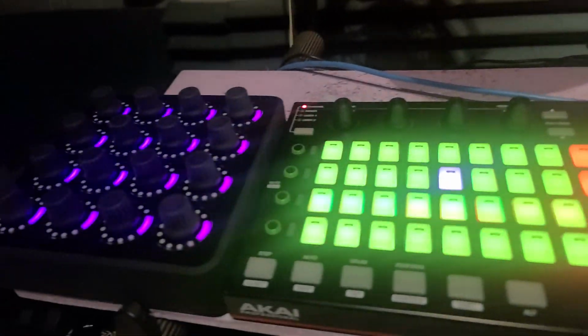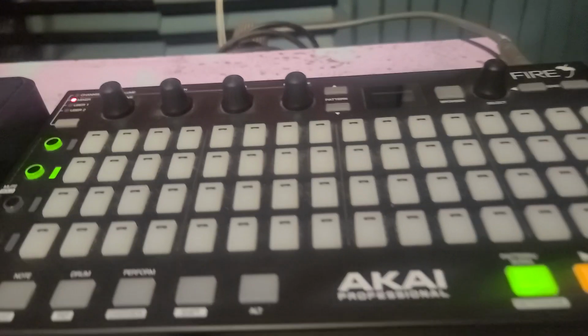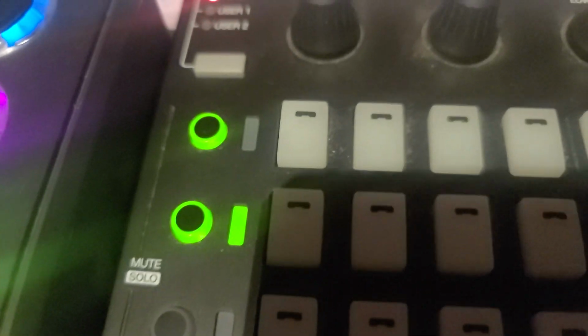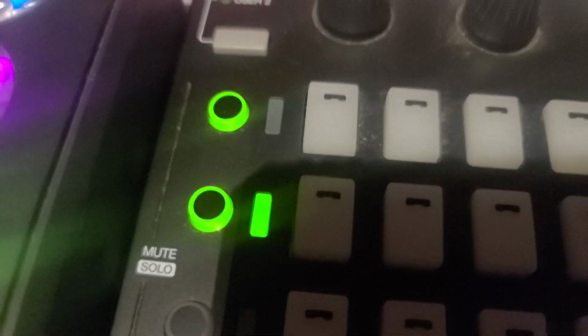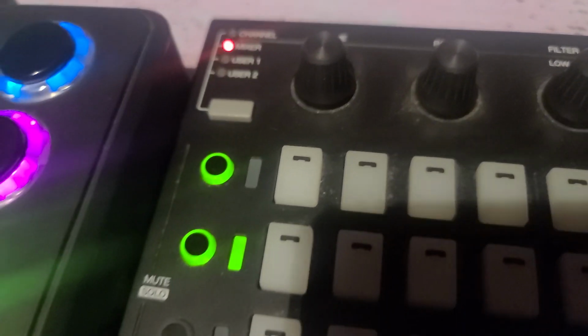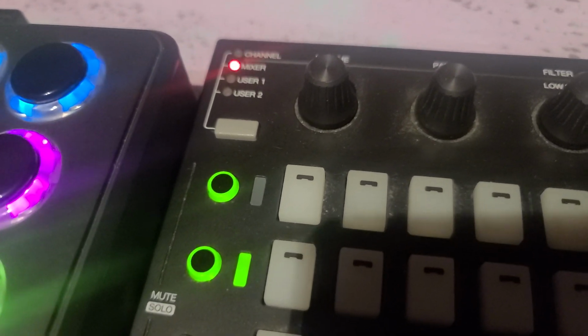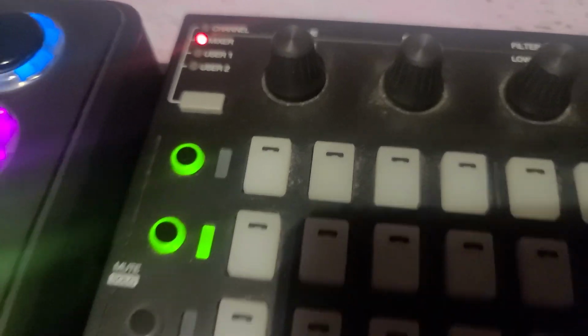I have a fourth one over here. I'm only using that one as a mixer right now. You'll see here, I'm only using it as a mixer. That lets me mute and solo any track I want to. So I'm only using my fourth Akai Fire as a mute and solo device. I like using the fourth controller for a mute and solo device.